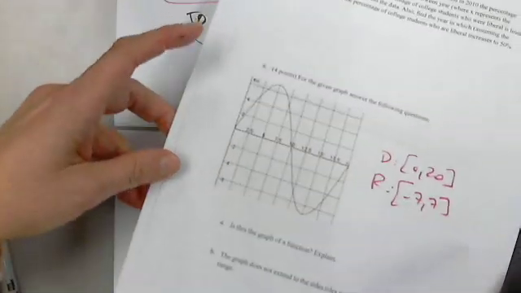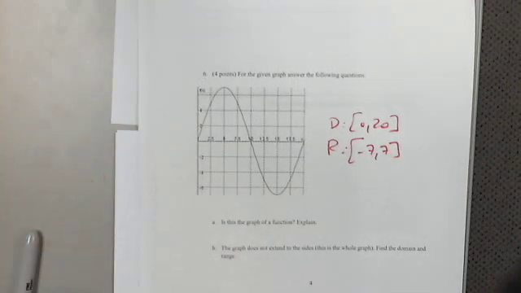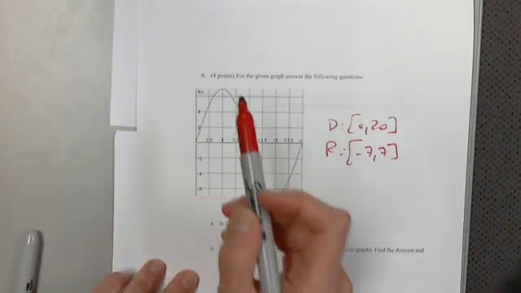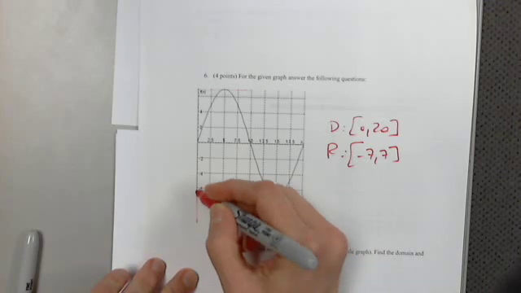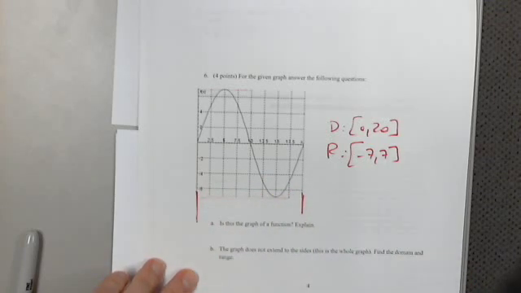Say it again. So the range is from the lowest y value till the largest y value. And the domain is from the leftmost point till the rightmost point. Okay. Better? Yeah.